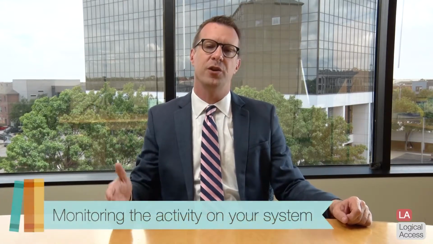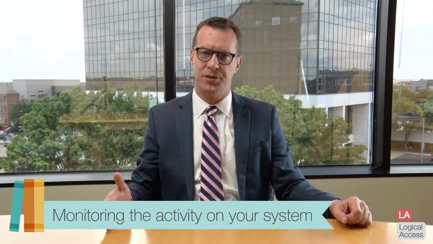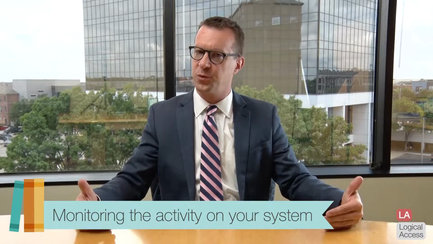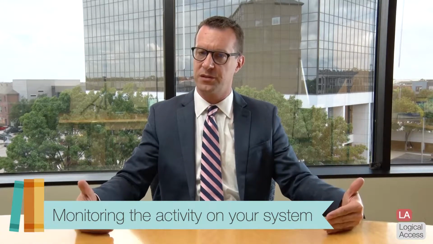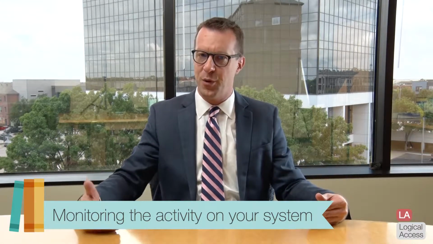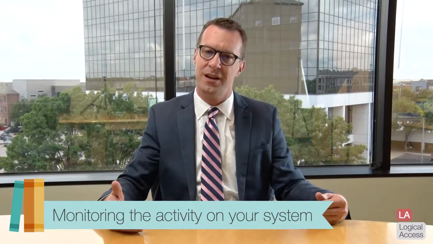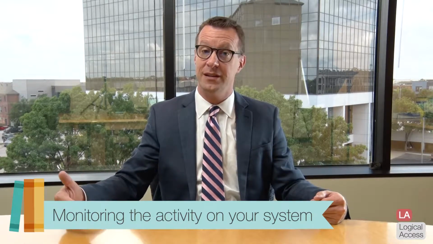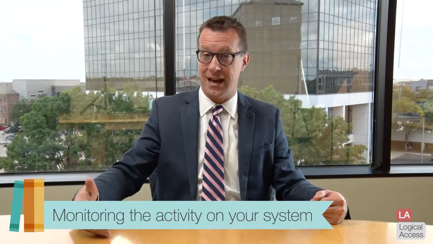But also monitoring the activity on your system. You put these password rules in place to be enforced, to make sure that people don't have access to things that they shouldn't, but then monitoring who it is that's attempting to access that.